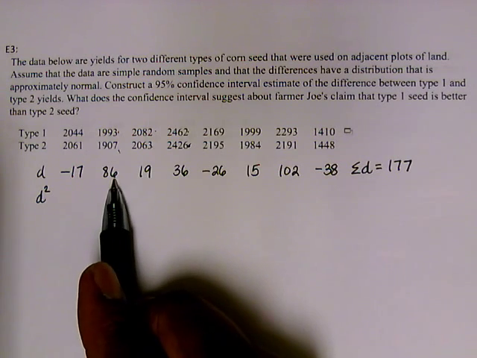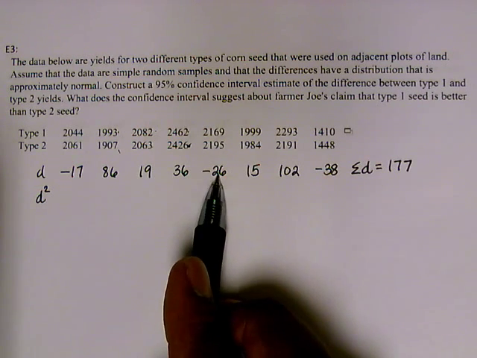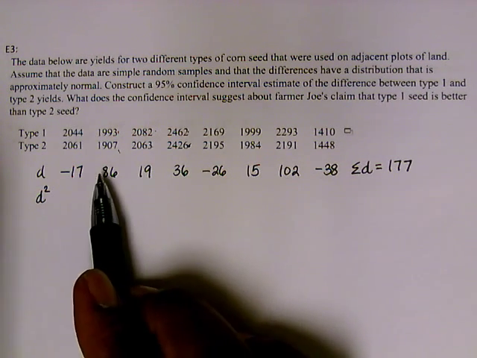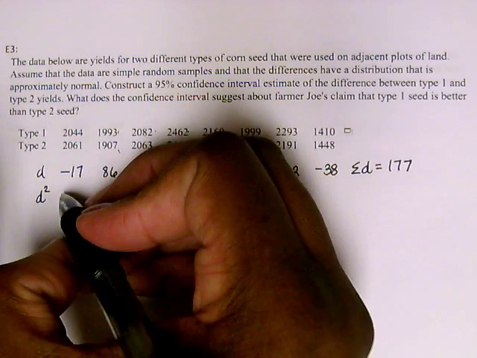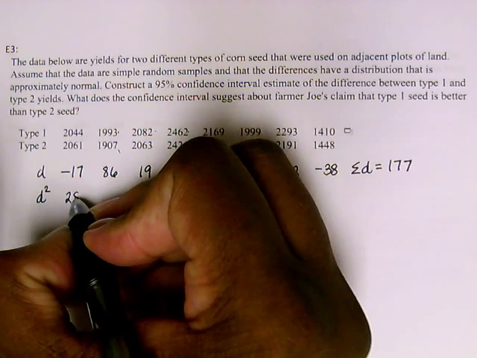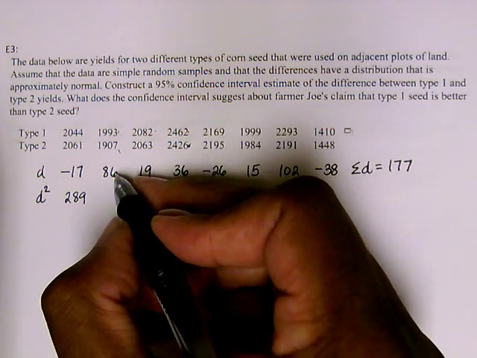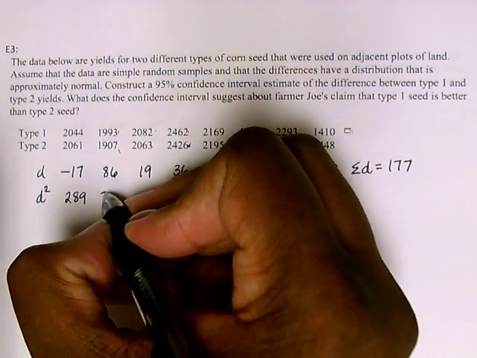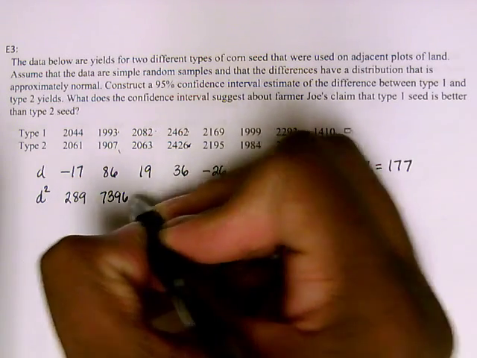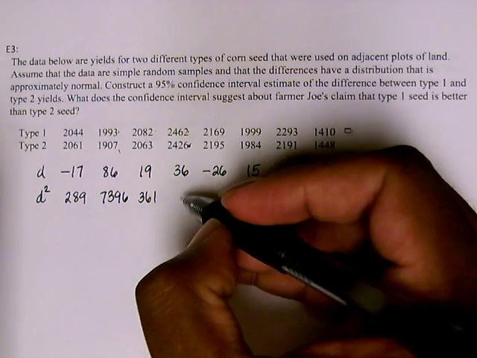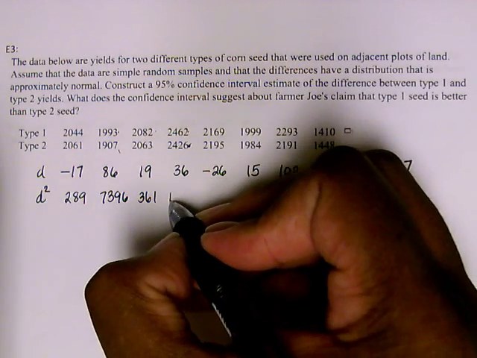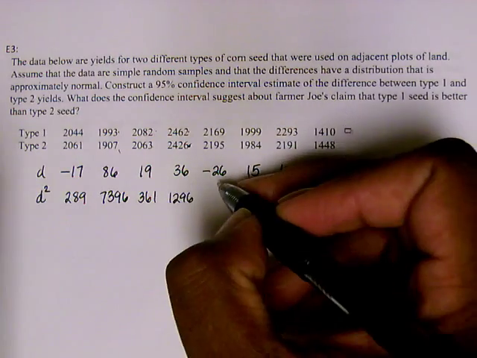And then I'm going to take the square of each of these individual differences. Negative 17 squared, negative 17 times negative 17, is a positive 289. 86 squared is 7396. 19 squared is 361. 36 squared is 1296.